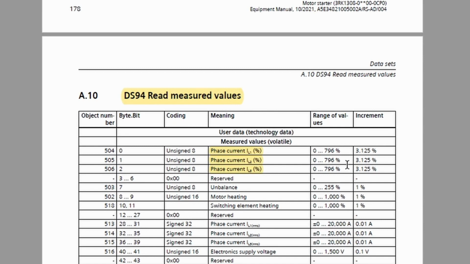Make note here: we have a range of values of 0 to almost 800%, but the increment is 3 1/8%. So the resolution of this current value is only 3%. Keep that in mind. If you're seeing fluctuations within 3%, this current detection scheme is not going to pick it up.